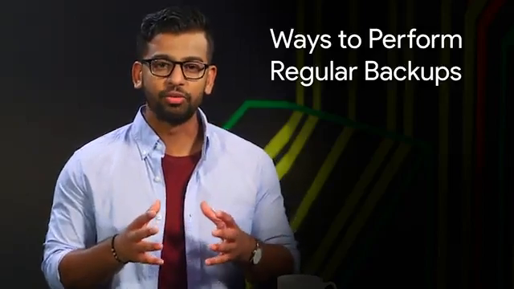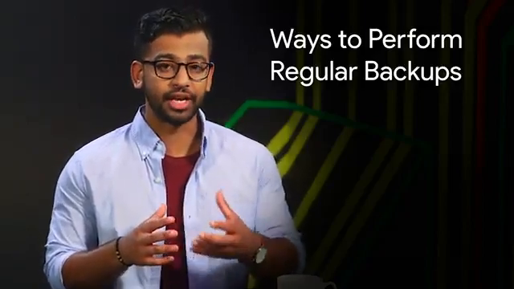So we've talked about how important backups are and why you should be backing up any important data, and some tools that you can use to help you back up data. But how exactly do you decide when and how to back up data? Well, let's explore those options. There's a couple of ways to perform regular backups on data that's constantly changing.